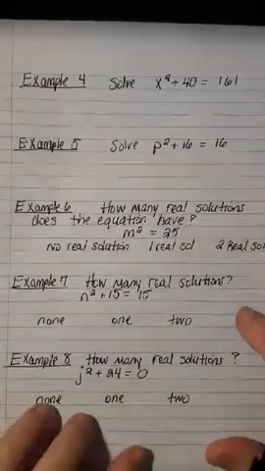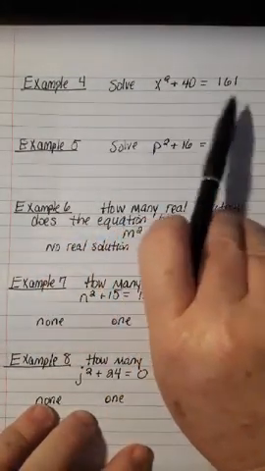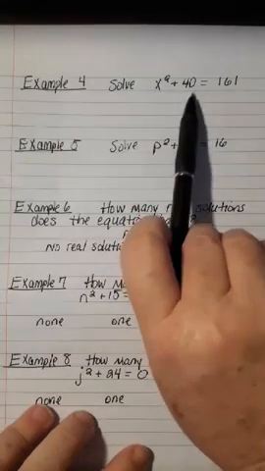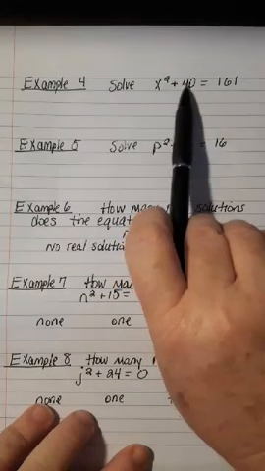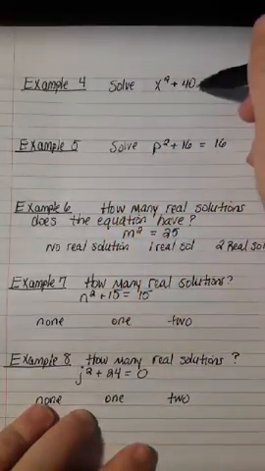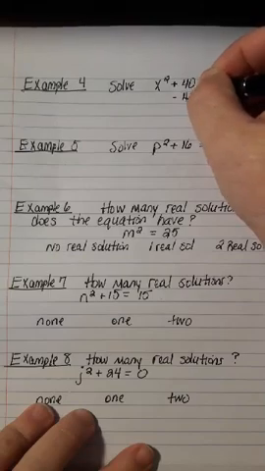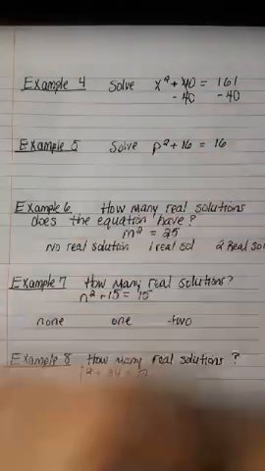Example 4. Solve x squared plus 40 equals 161. All right, so again, we have this plus 40 on the left side that's with our x squared, and we don't want that plus 40 there. We want only the x squared there. We have to get rid of it. And to get rid of a plus 40, we've got to do minus 40 to make them cancel out. That means we've got to do minus 40 on the right side.